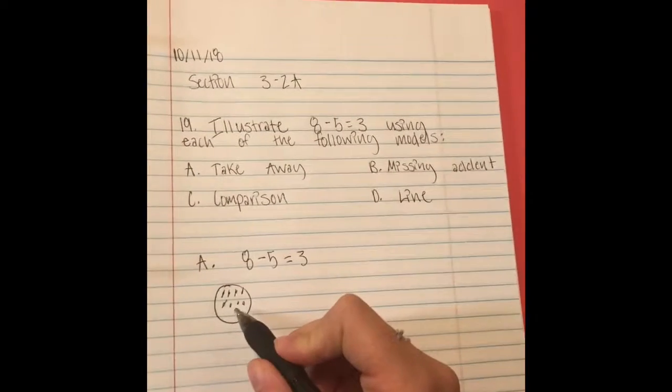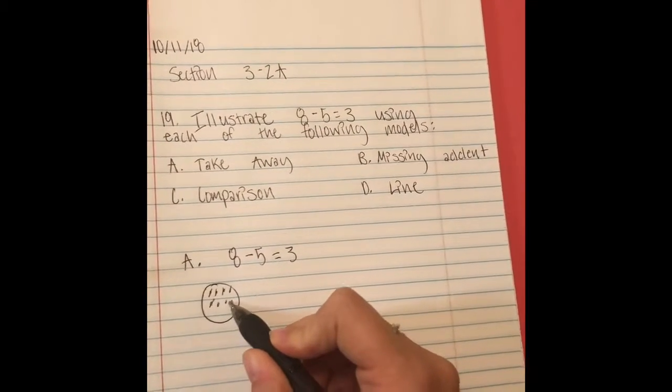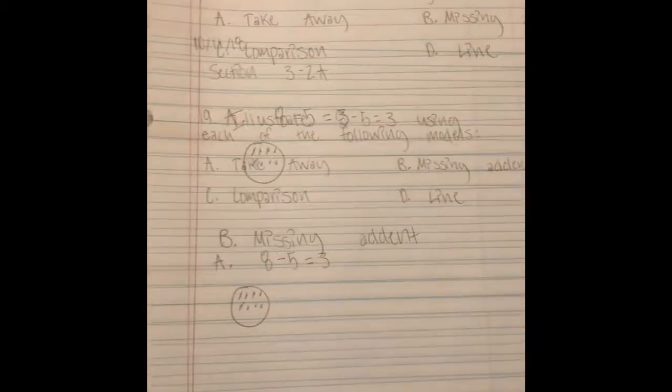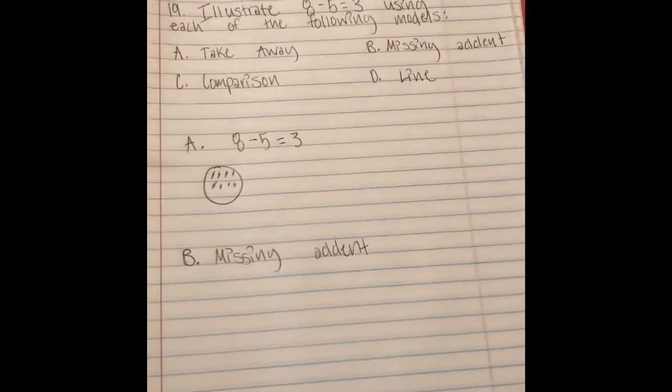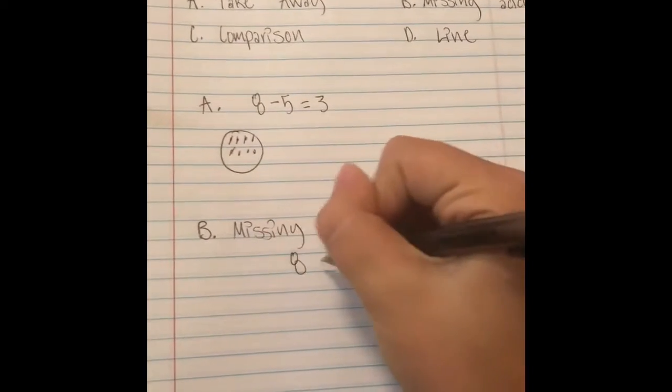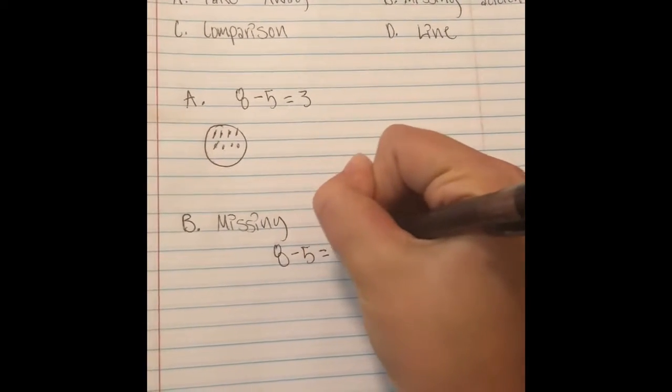And by doing that, we can count what we have left. And obviously, as you can see, that is 3. So that is our takeaway method. So next we will be solving our missing addend method. For this, I'm just going to write down our problem again. So we have 8 minus 5 equals 3.